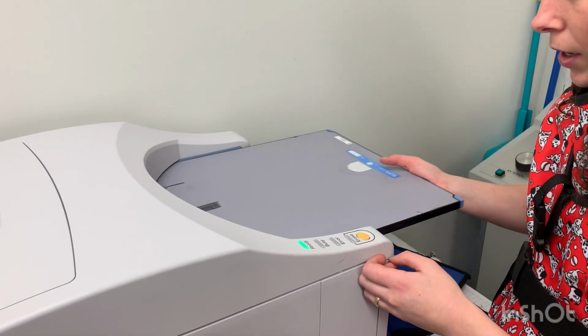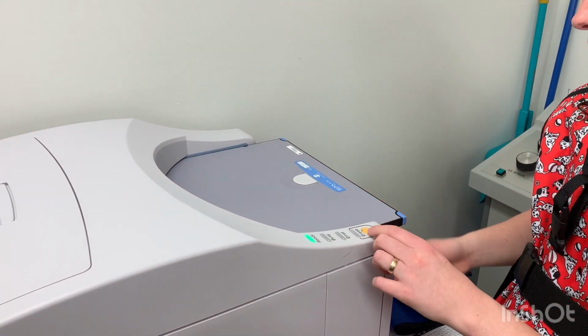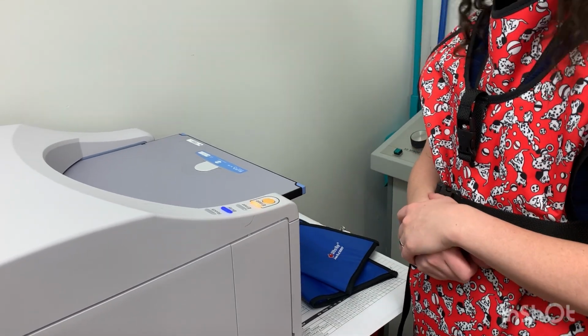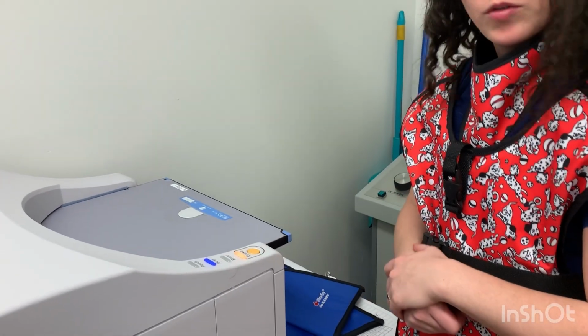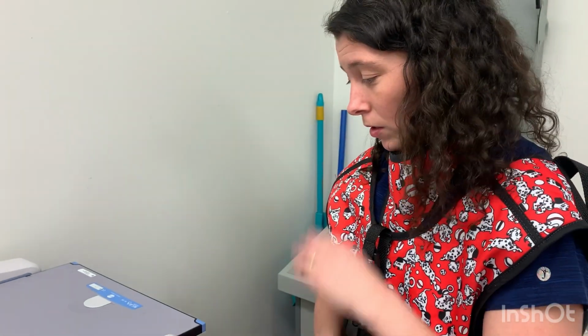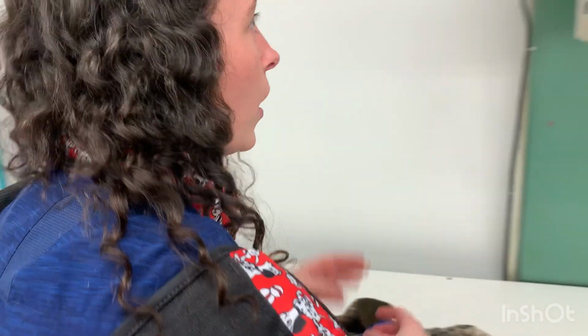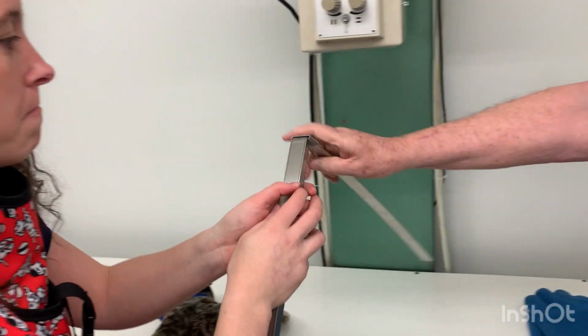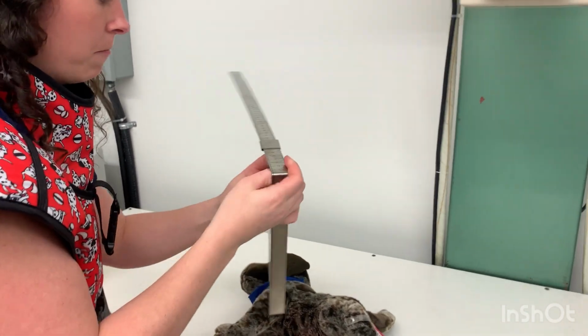So it's going to say ready here for me, and then I'm going to press it here now. You can see that it's blinking, and then it's saying that it's busy, so it's just erasing the image here now. We're just going to wait a second. While that is processing, we can measure our animal here. Alex, my assistant, to hand me the collimator, please. Thank you. Calipers. Calipers, yes, thank you.